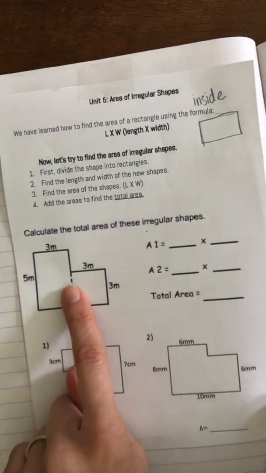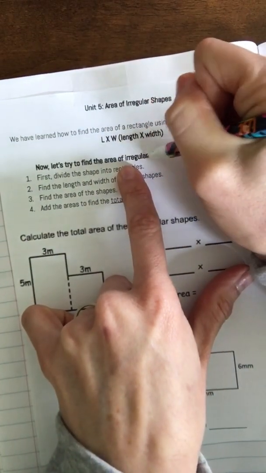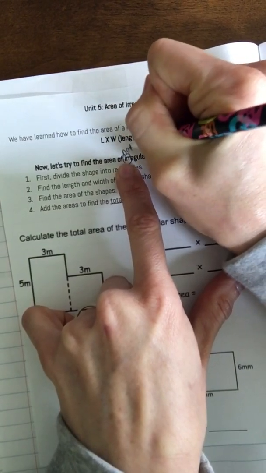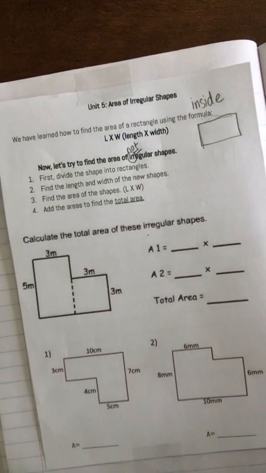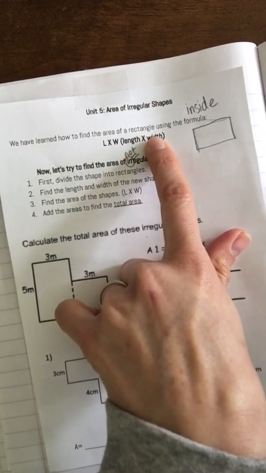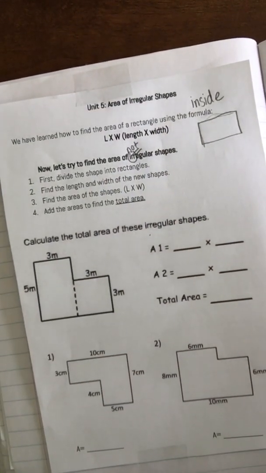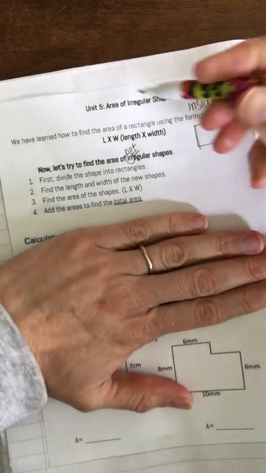Like if you glance down here, you can see what I'm talking about. Those are called irregular shapes. That irregular just kind of means they're not your regular shapes. But not to worry, because we can use this formula to find the area of irregular shapes. And it's actually pretty simple. What you do is, and I'm just going to read the steps really quick and then show you.